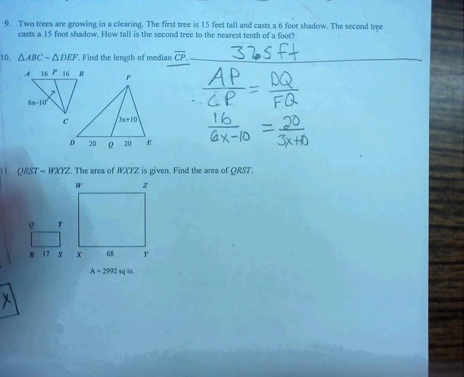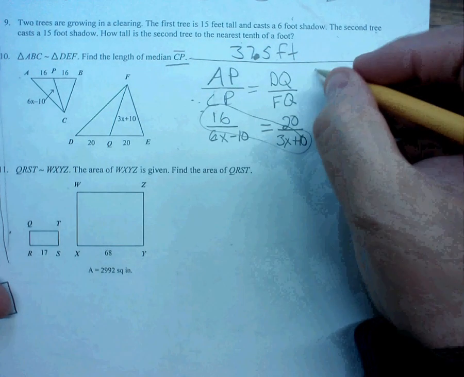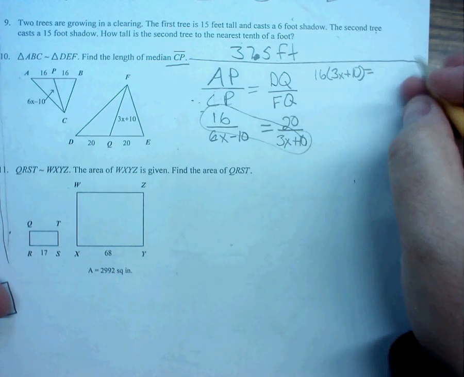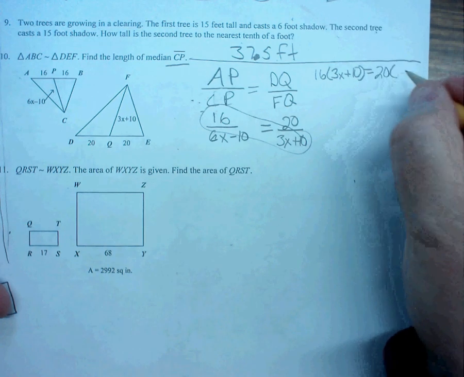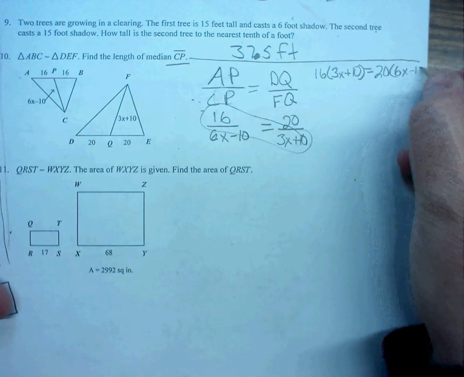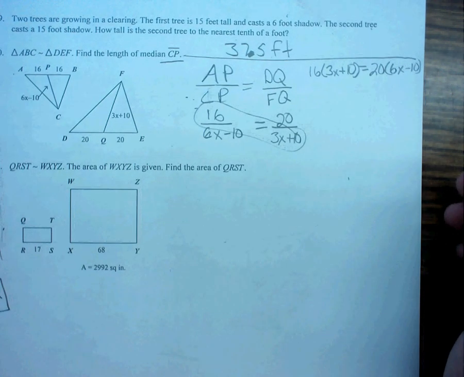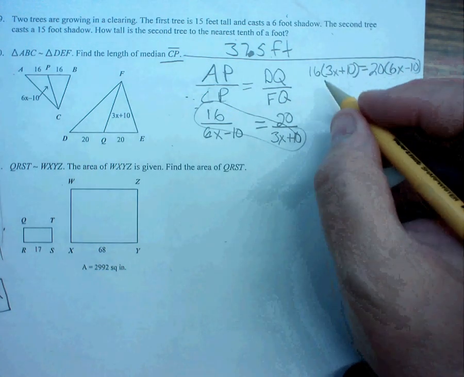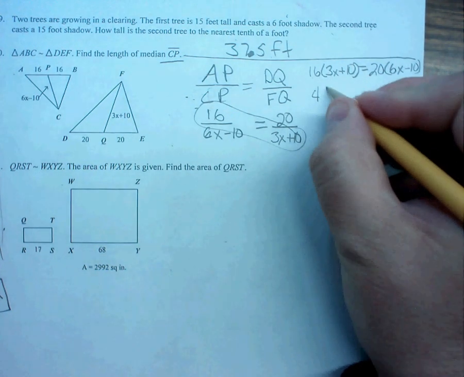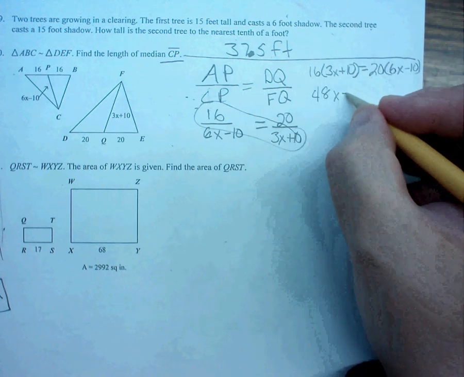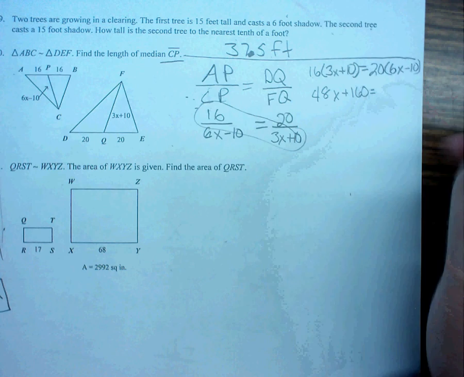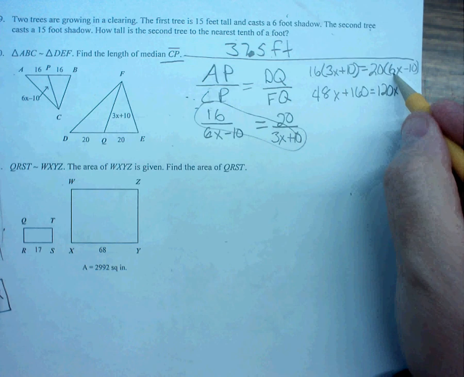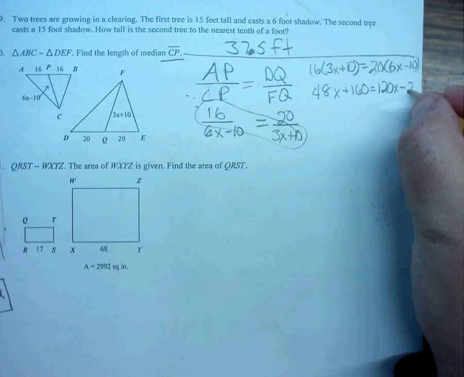Okay, so we're going to cross multiply. I'm going to say 16 times the quantity 3x plus 10 is equal to 20 times the quantity 6x minus 10. I'm going to push this through the parentheses. 16 times 3x is 48x. Then 16 times 10 is a positive 160. 20 times 6 is 120x, because we can't forget the x. And then 20 times negative 10 is minus 200.